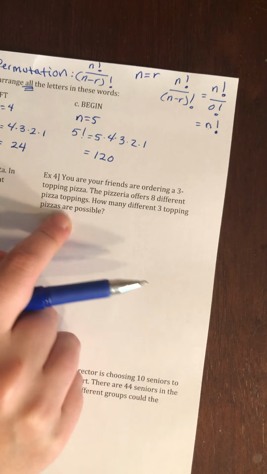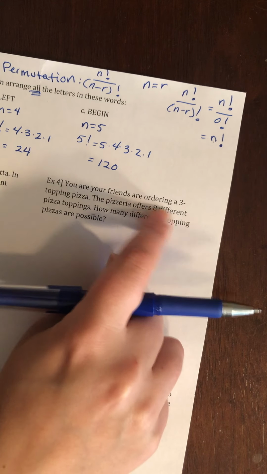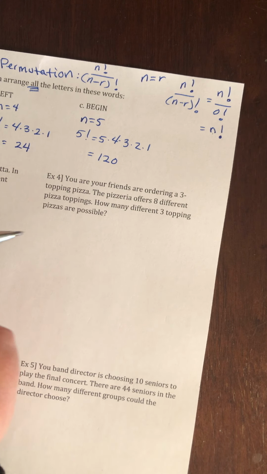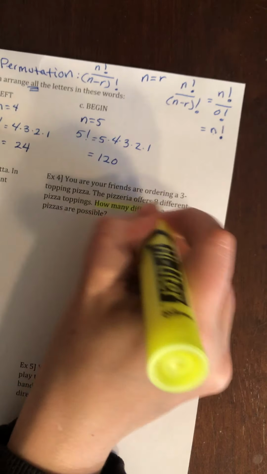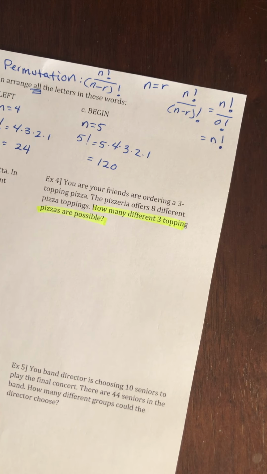Here, you and your friends are ordering a 3-topping pizza. The pizzeria offers 8 different pizza toppings. How many different topping pizzas are possible? Well, in this case, this is going to be a combination.